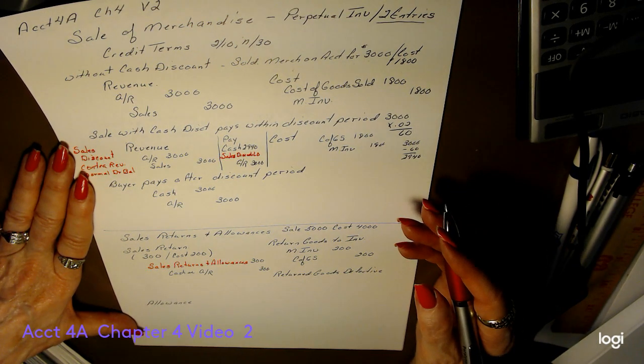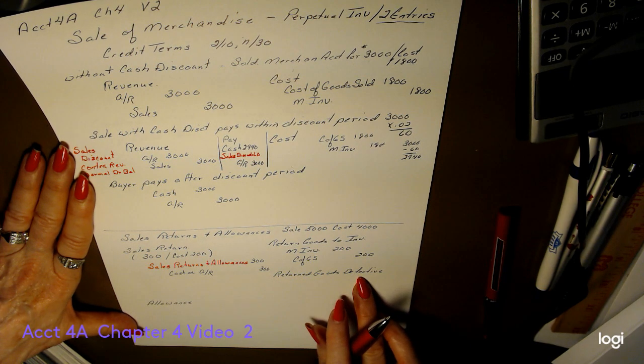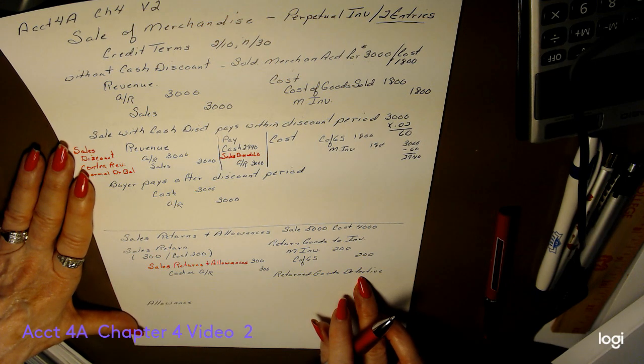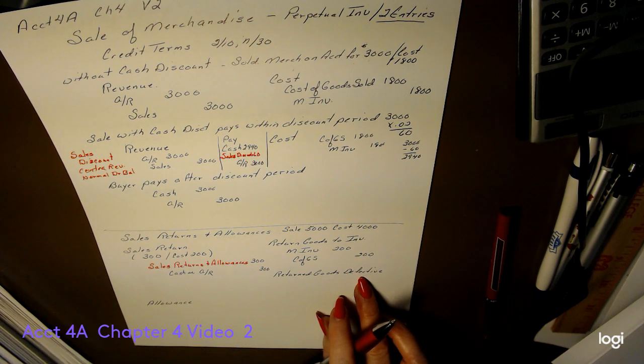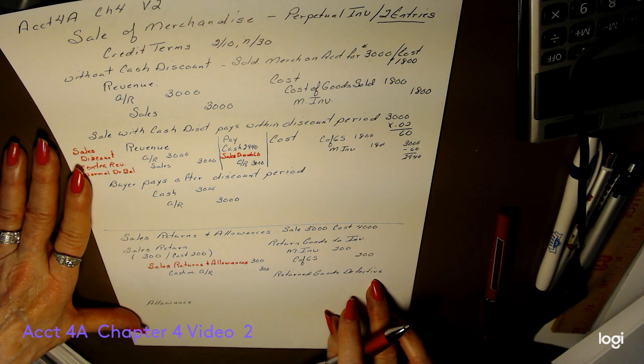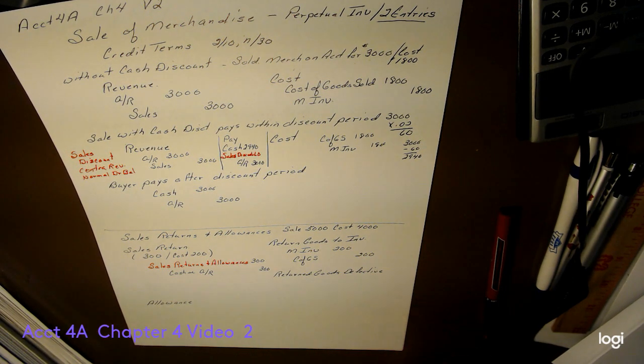If, on the other hand, the returned goods are defective and we cannot do this, then basically, if the entire goods are defective, then basically we are not going to do anything.